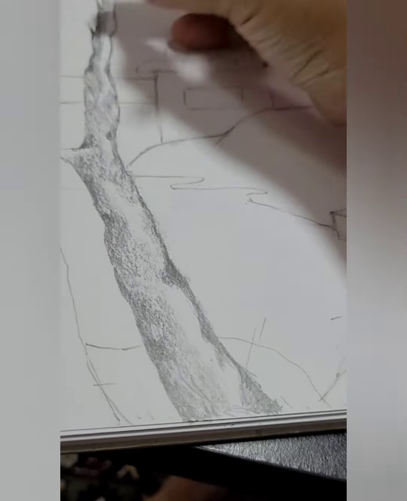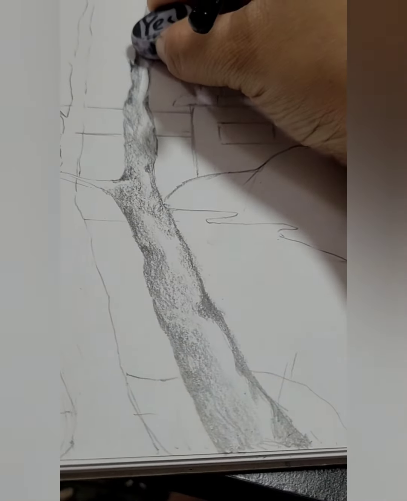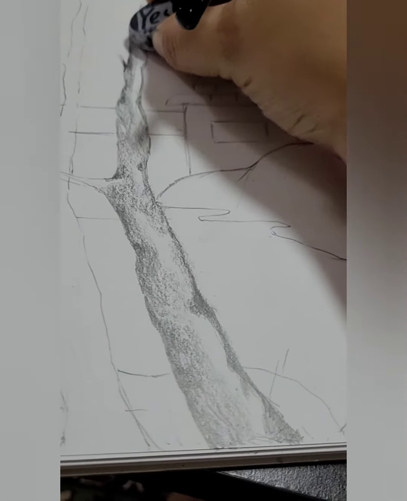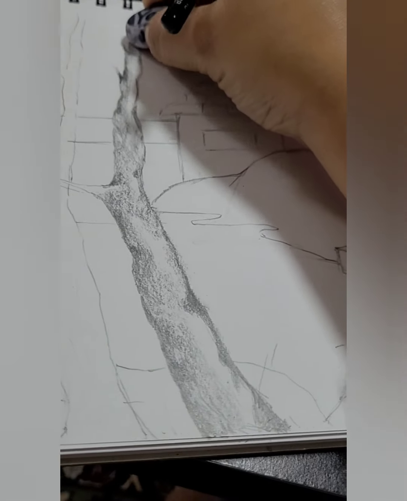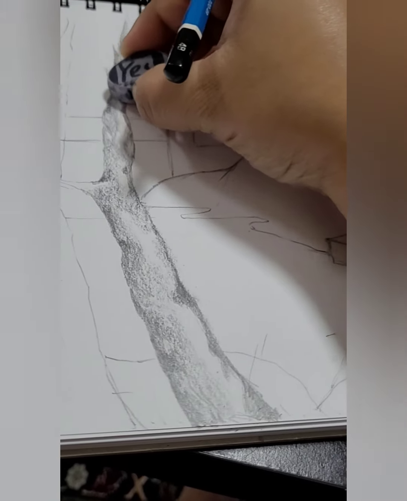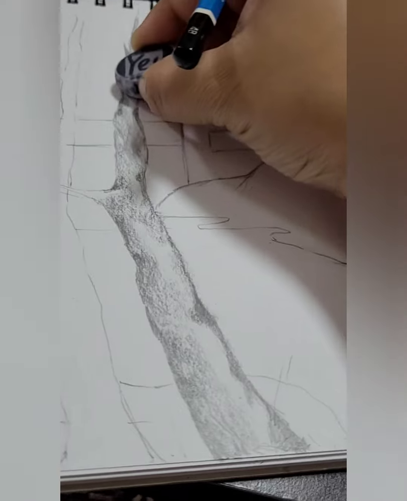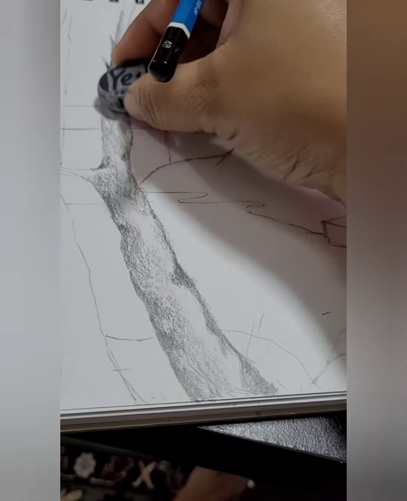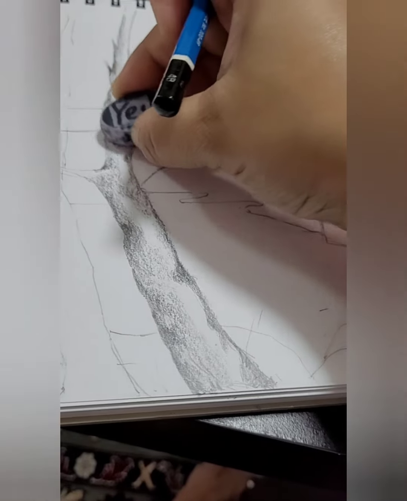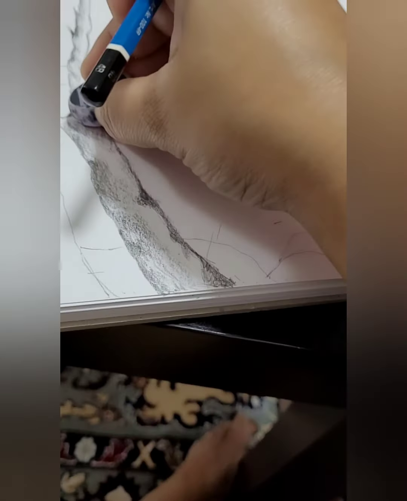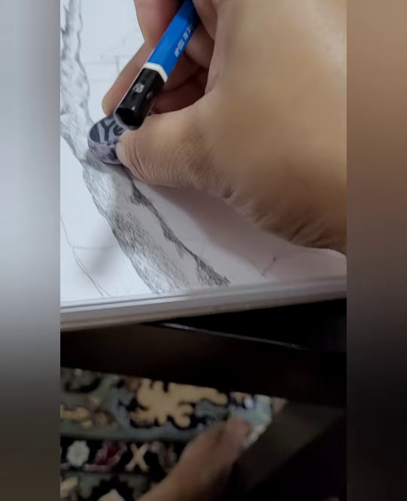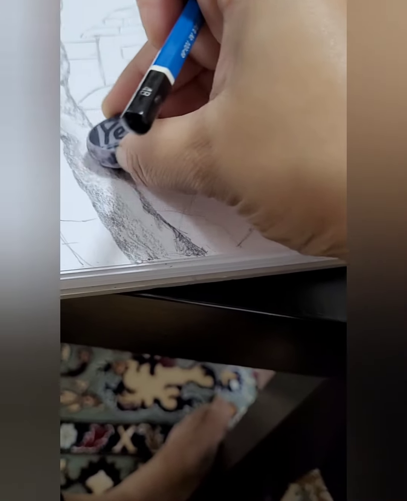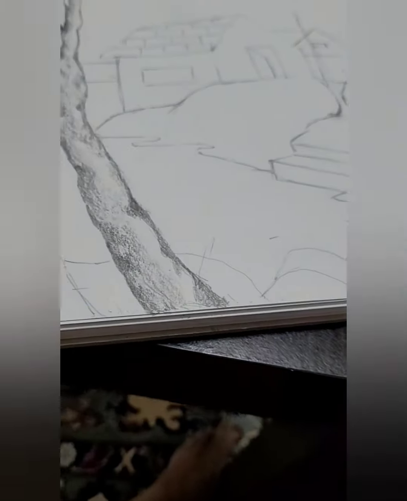Okay, now after this I'm going to take a little help with this just for the blending portion. You can fix it with the eraser if you want. Just go and circulate your eraser in a circle way. So you can see the texture will come here.